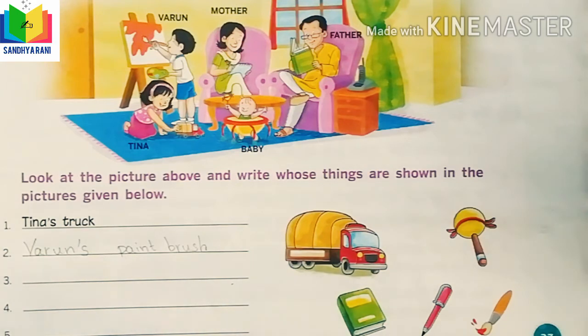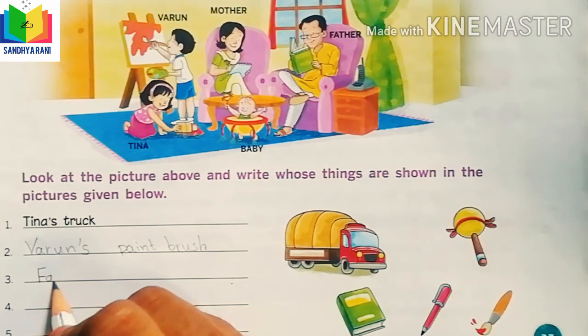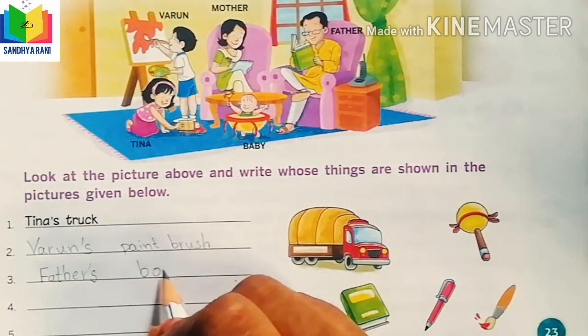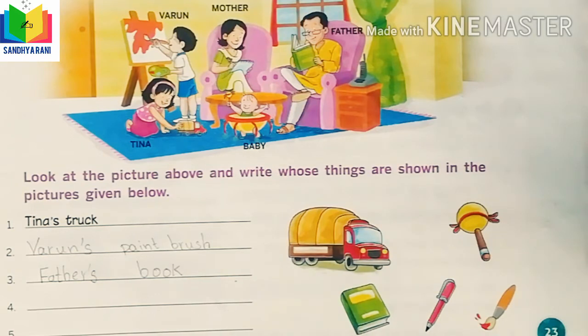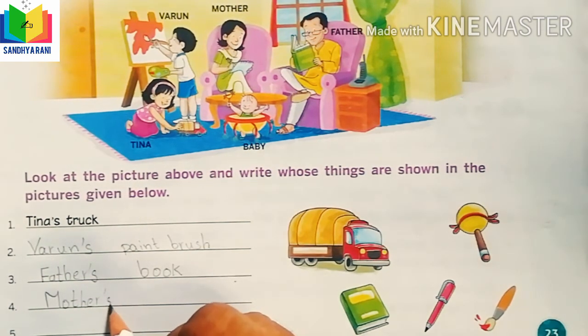What is this? Book. Whose book is this? See in the picture. Who is reading the book? Father. So whose book is this? Father's. So let us write Father's book. Let us check the fourth one here. See here, what is this? Pen. Whose pen is this? Mother's. So we have to write here Mother's pen. What do we have to write here? Mother's pen.